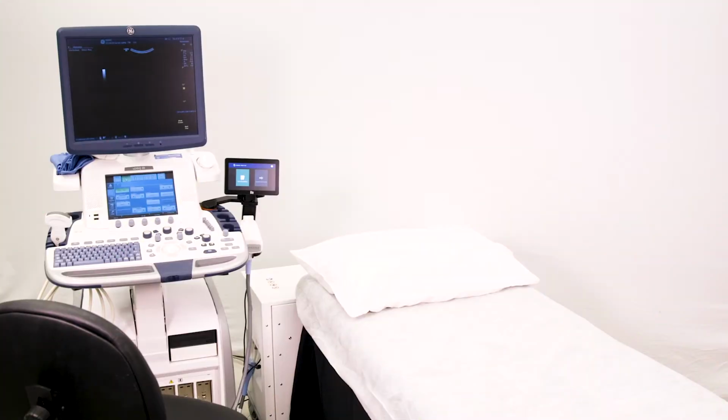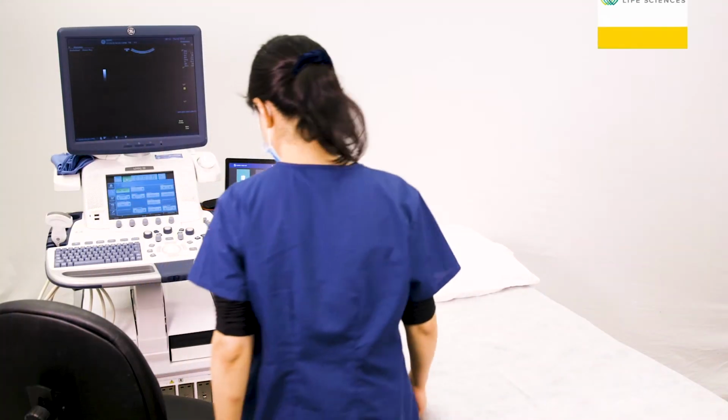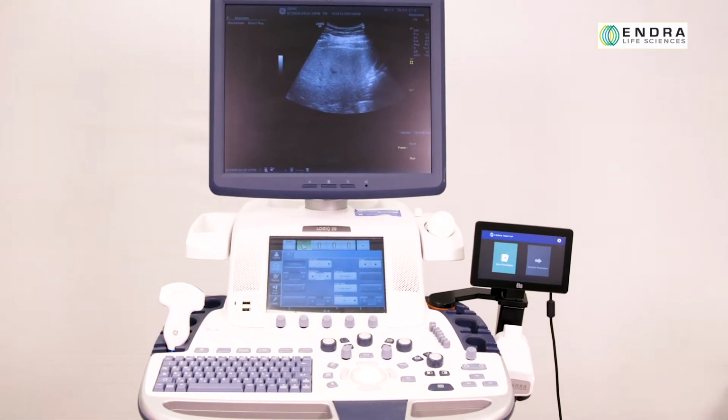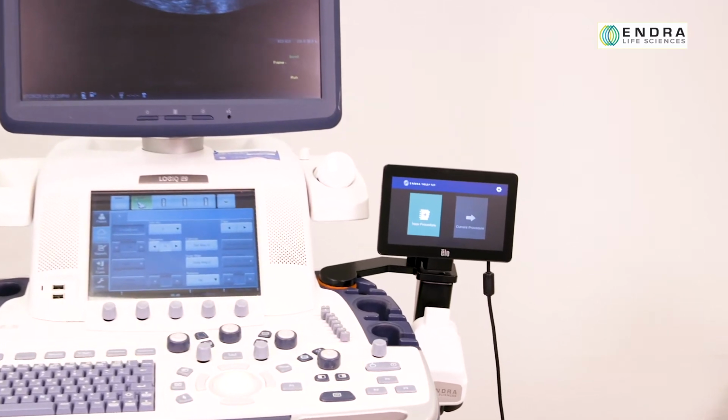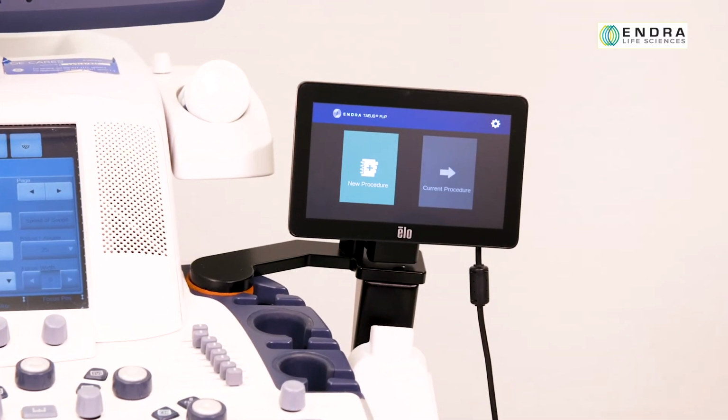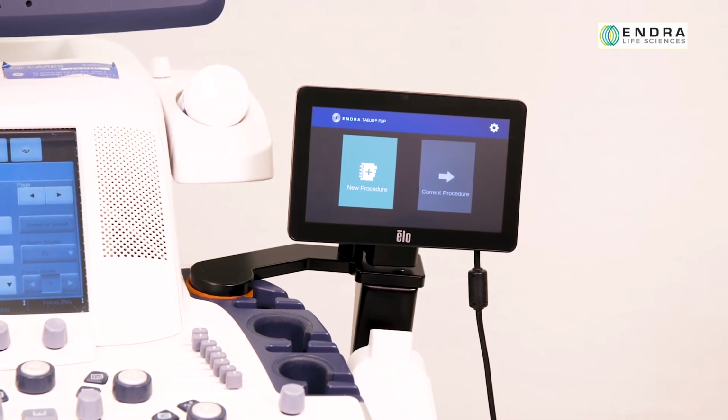The cart-mounted console, seen here at the head of the examination table, contains all system electronics. Dedicated software is used for controlling scan operations and for processing and displaying data. All software controls are conveniently displayed on a dedicated, compact touchscreen monitor.